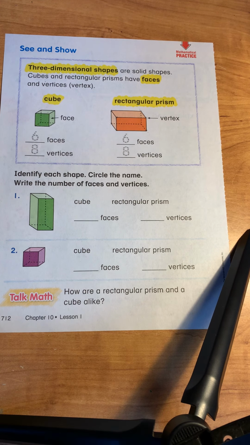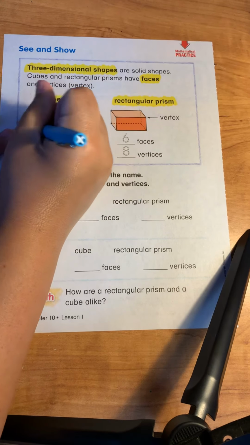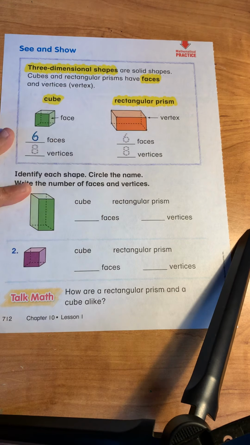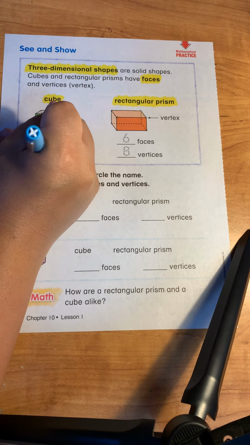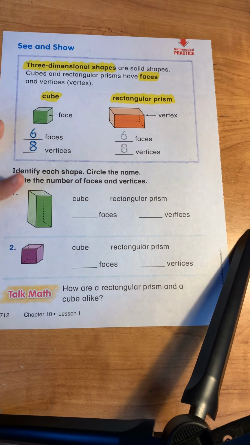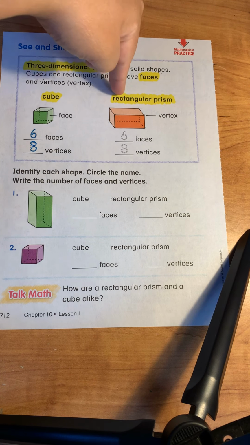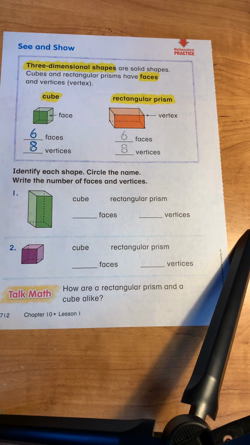Okay? So I'm going to trace that. So we have a cube that has 6 faces and 8 vertices. Now on the other side, we have what's called the rectangular prism. Okay, and listen to the word rectangular. So what shape do you think a rectangular prism is made out of? It is made out of a rectangle.